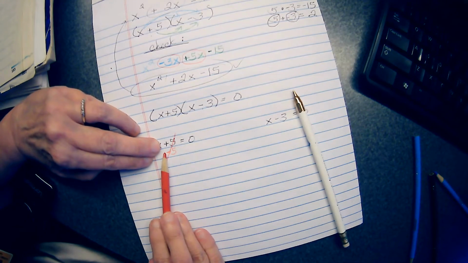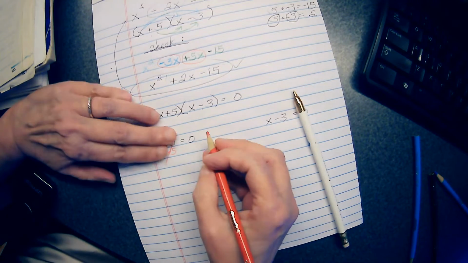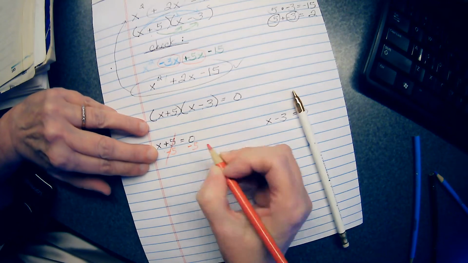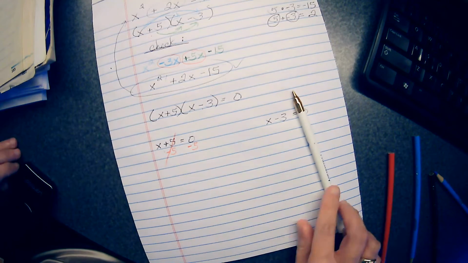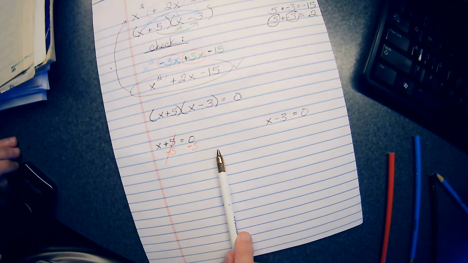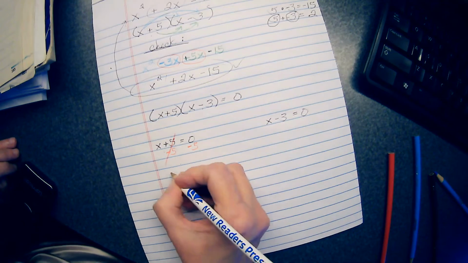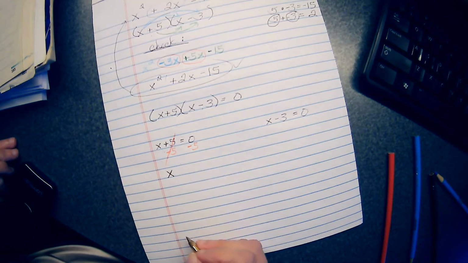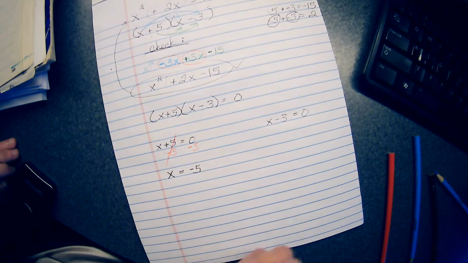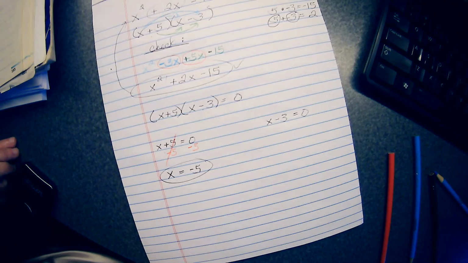But anything I do on one side of the equal sign, I must go over to the other side and also subtract 5. So what you do on one side of the equal sign, you have to do the exact same thing on the other side. Therefore, I now have x isolated, and 0 minus 5 is negative 5. So x could equal negative 5.